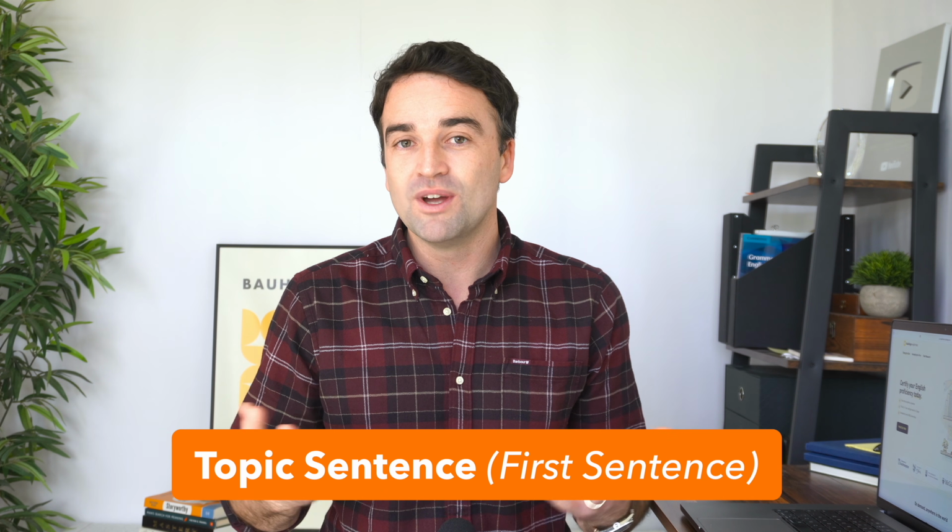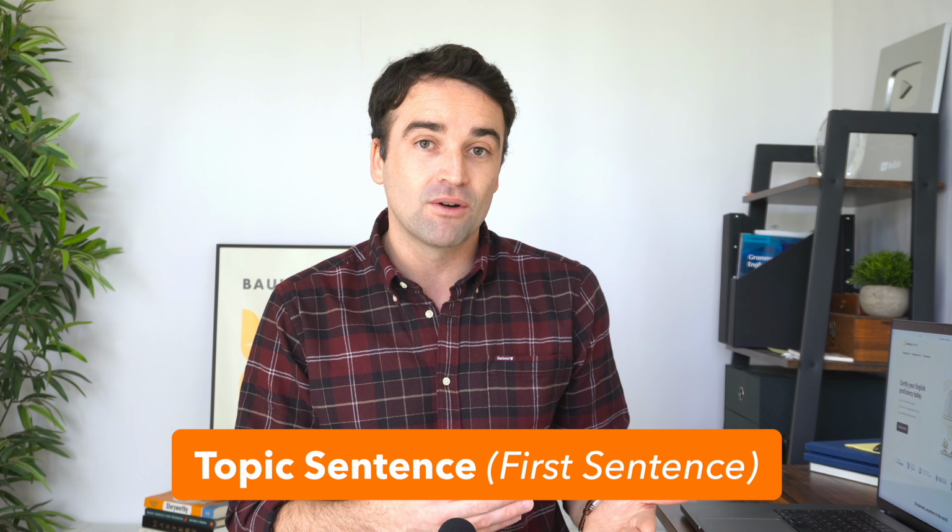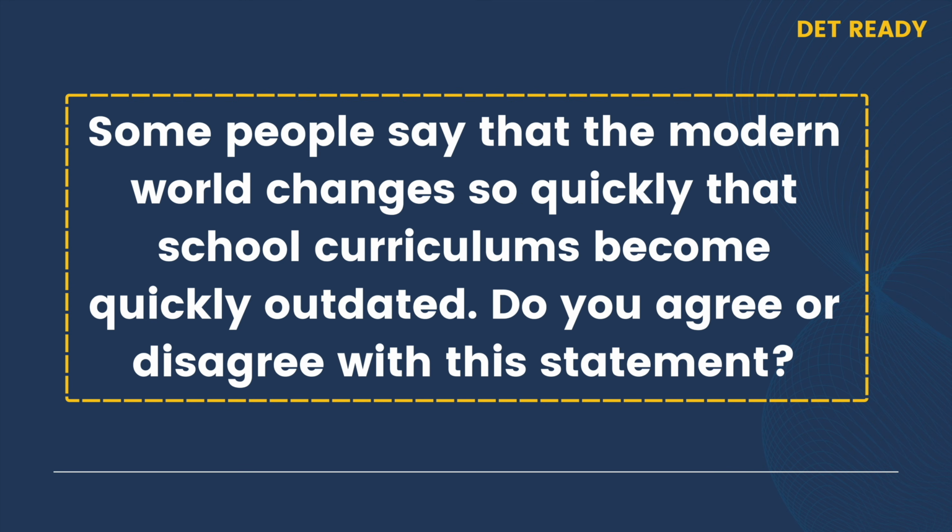You can use these phrases in your topic sentence, which is the first sentence in your paragraph, and as you can see, they do sound more advanced than I think or in my opinion, and they also increase your word length a little bit as well. Let's see them used in action on a Duolingo test writing question. Here's the question. You can pause and read it yourself.